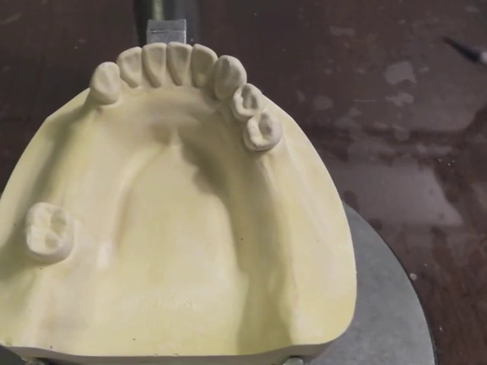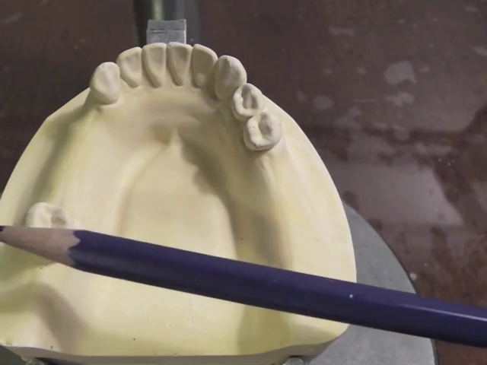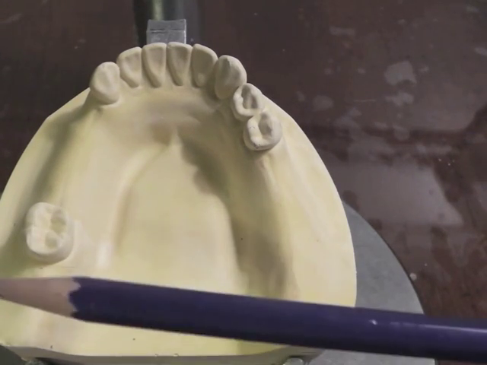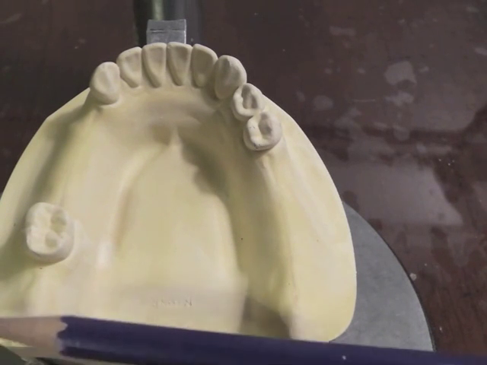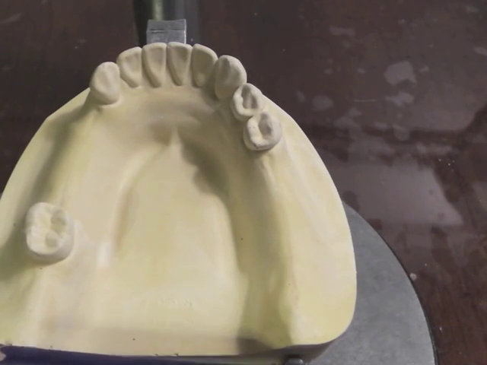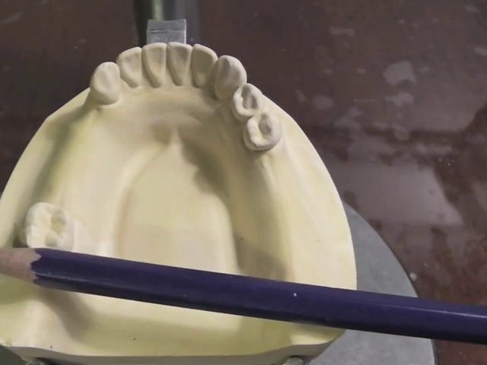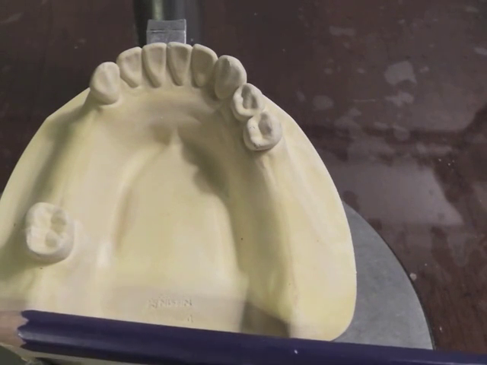We have a cast in front of us, and we're going to design this cast, and we need to know what classification we have. We have an edentulous area posterior to that molar, but we're not going to replace it with any teeth. We don't have any opposing ones on the opposite arch. And that, therefore, is not considered in our classification at all.